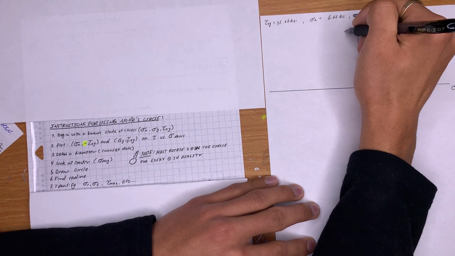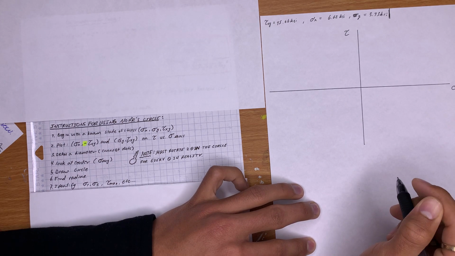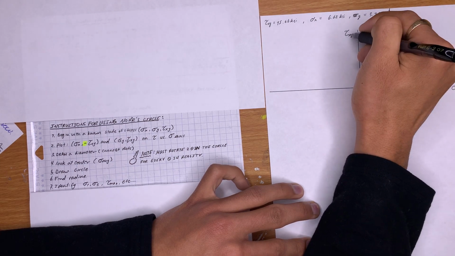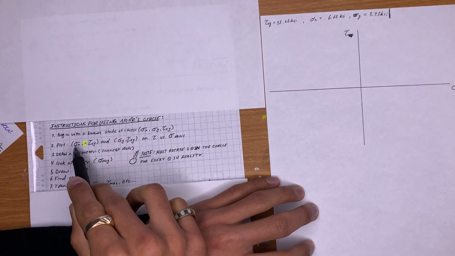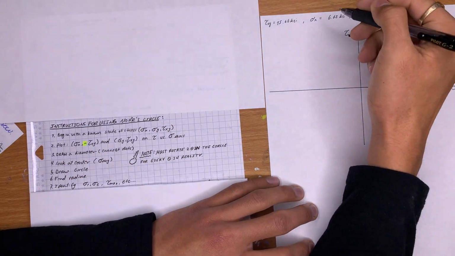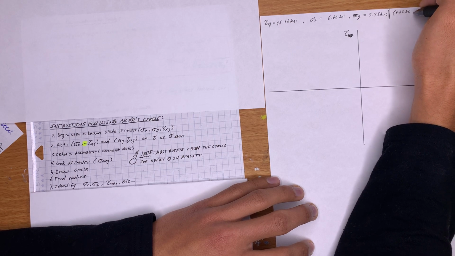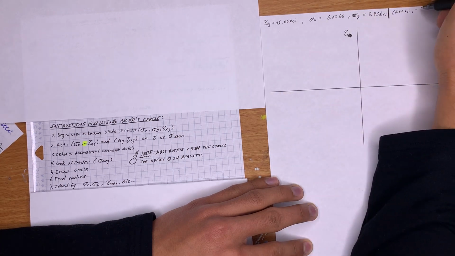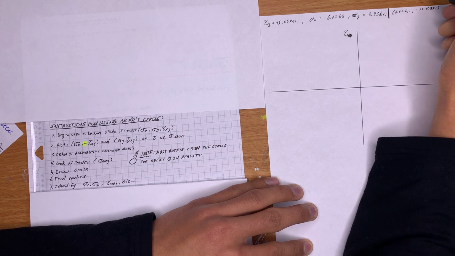Here is stress, here is tau. Sigma x, 6.62 KSI, minus tau xy, so minus 15.66 KSI. So that's our point 1.